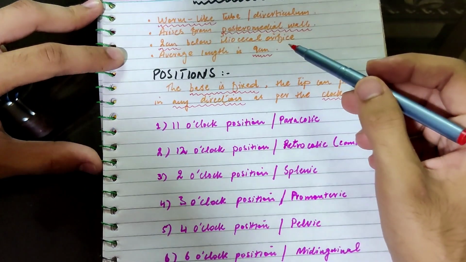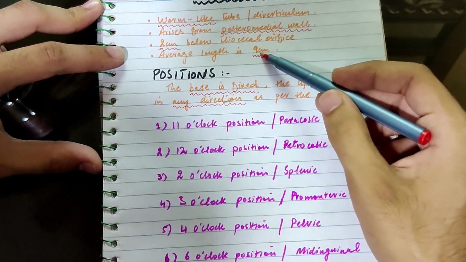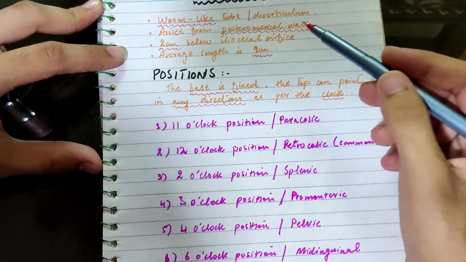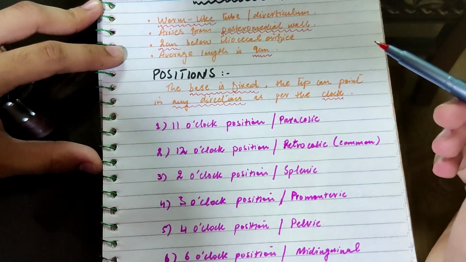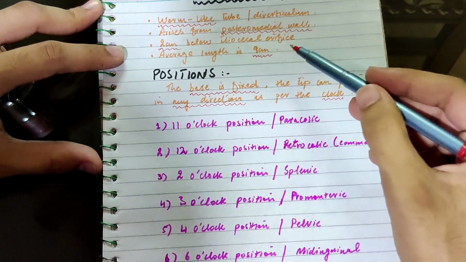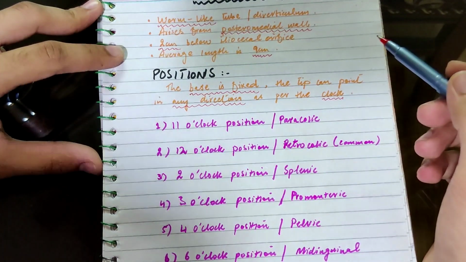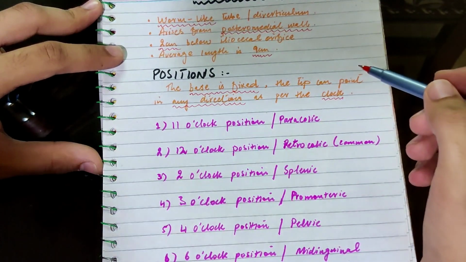Now we're going to tell about the length of our appendix. It is basically approximately 9 cm in length. Basically it varies from 2 cm to 18 or 20 centimeters in length in different people, but the average length is 9 centimeters.